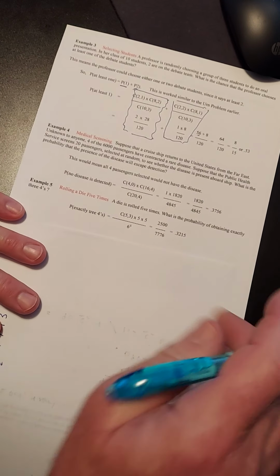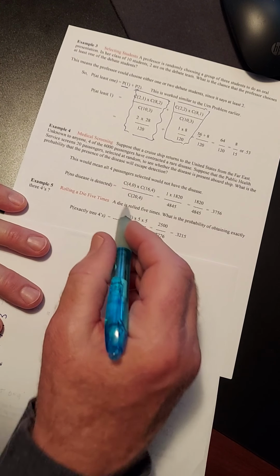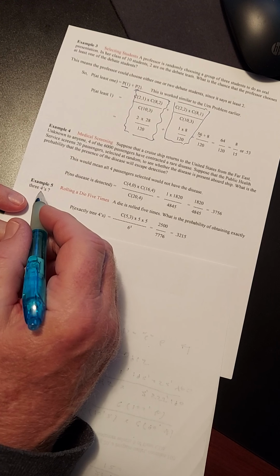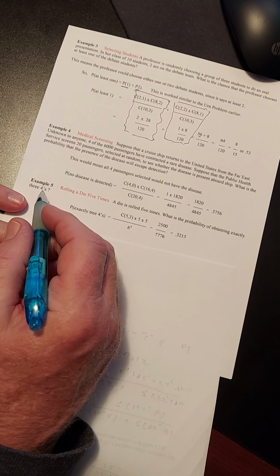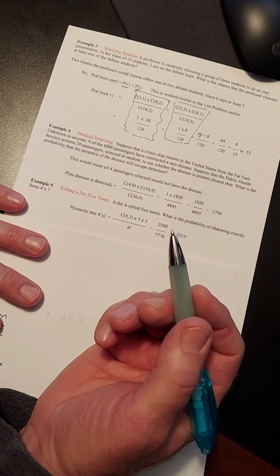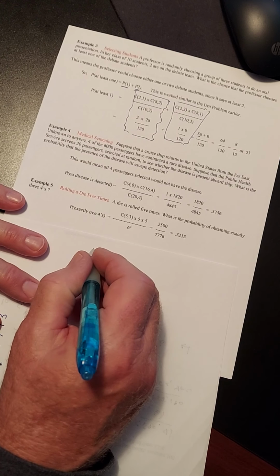Okay, let's do example 5. Rolling a die 5 times. A die is rolled 5 times. What's the probability of obtaining exactly 3 4s? Okay, so if you can imagine, I'm going to draw something here.